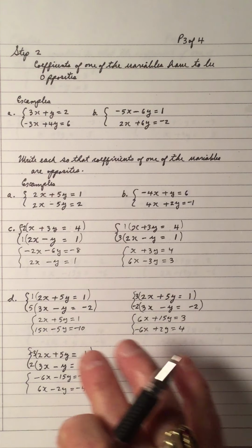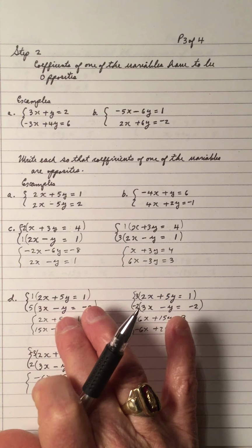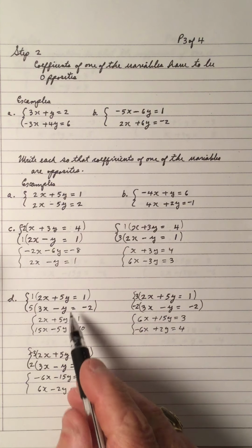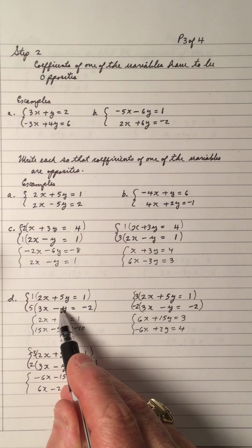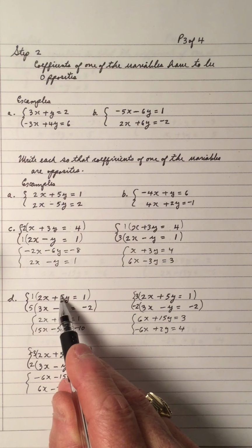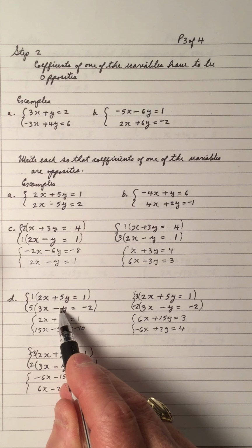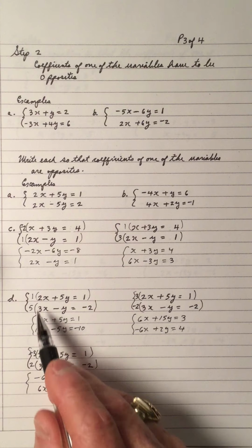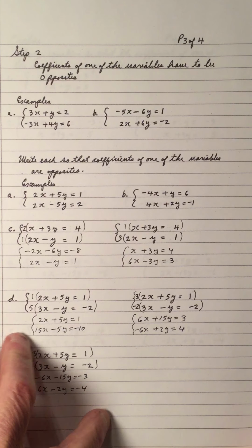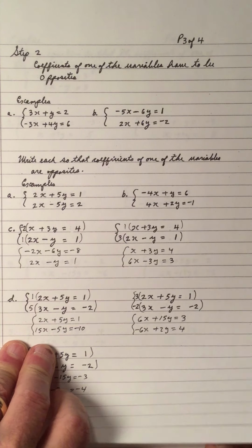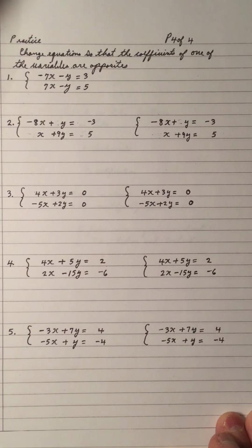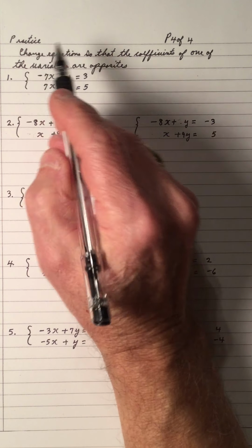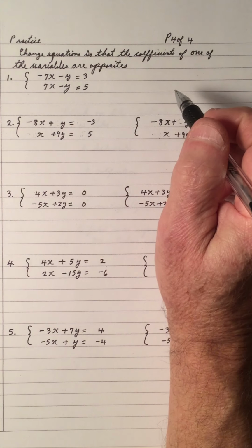So in any scenario, you can do what you wish as long as you have the coefficients the opposite. But again, the easier choice is to multiply this by 5 because that's a 5. You want a -5 here, so 5 will do it. But when you do the x's, you got to go 3 and 2 or 2 and 3, plus or minus. So just showing you different options. And the last page is practice. Practice means do one at a time, pause the video and work out the answers.